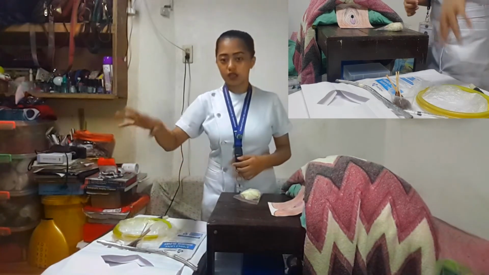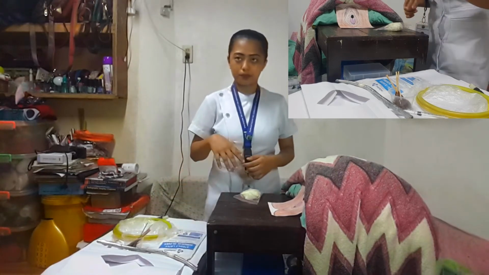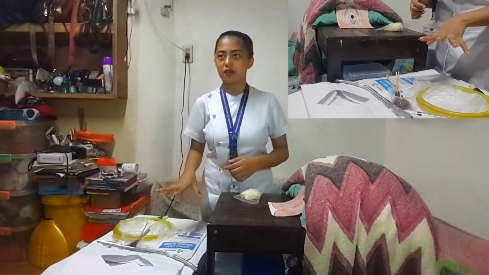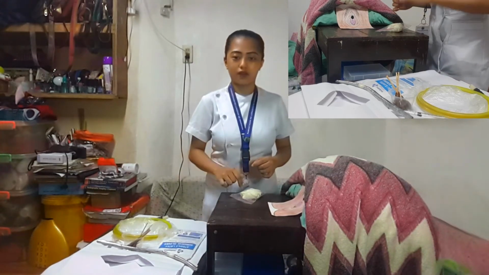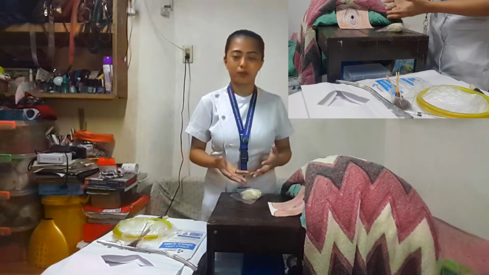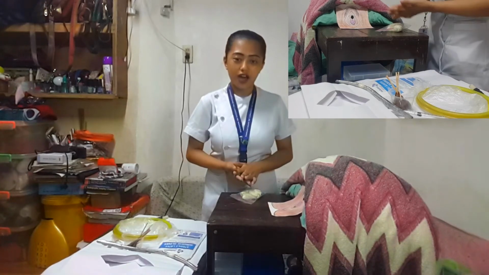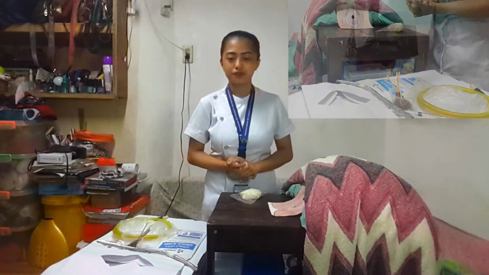All of these are sterile. Aside from these sterile equipment, we'll also be needing clean gloves for the preparation for the catheterization.